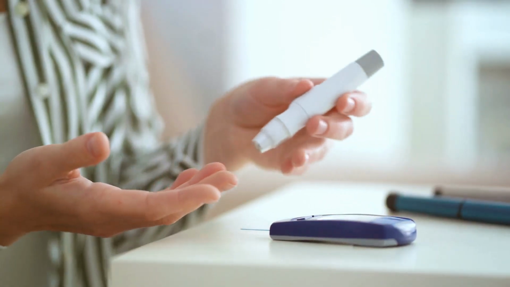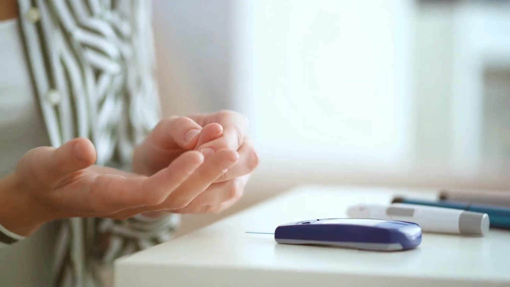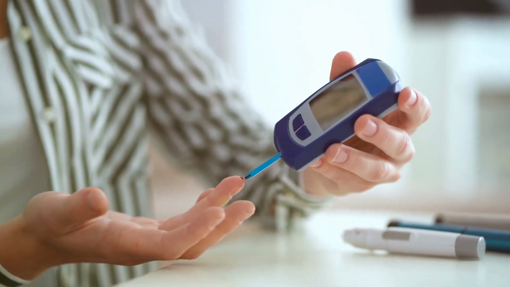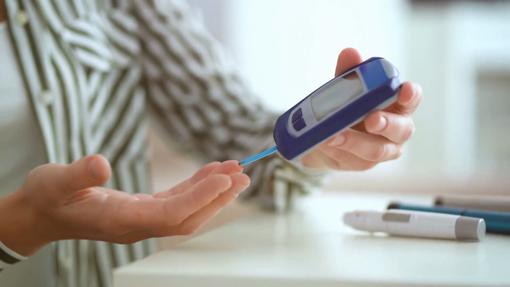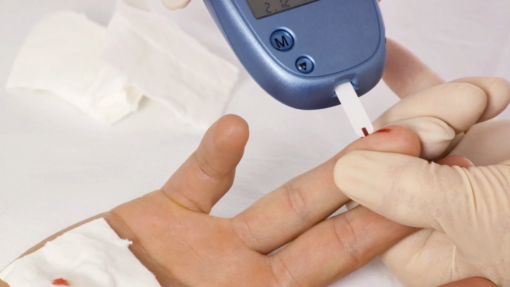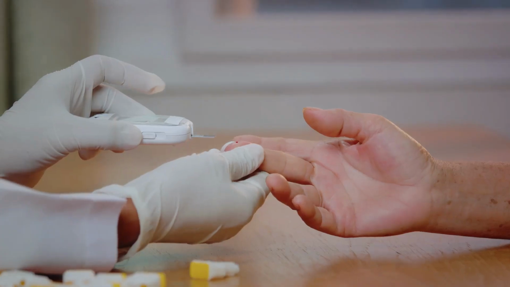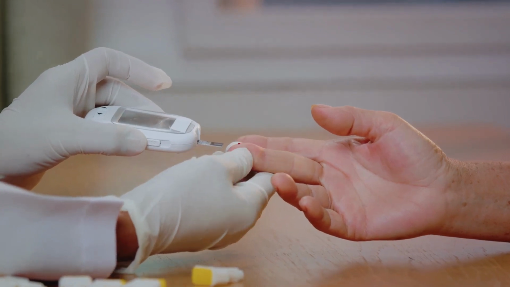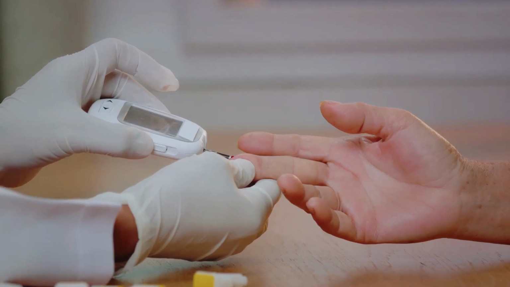Other signs include blurred vision, slow healing sores, and frequent infections. It's important to note that these symptoms might not always be present in everyone, and sometimes they might be so mild that they go unnoticed. As we highlight these symptoms, it's crucial to remember that early detection plays a significant role in managing diabetes. Spotting these signs and getting them checked out by a healthcare provider can help prevent complications down the line.